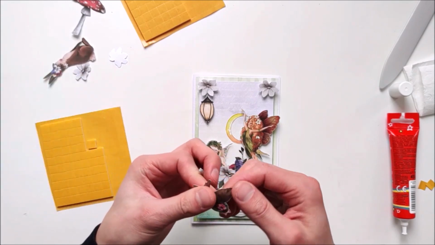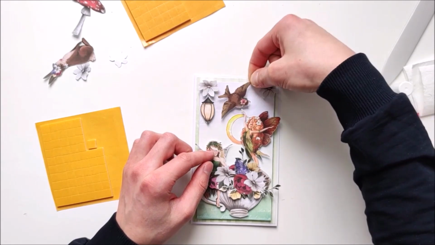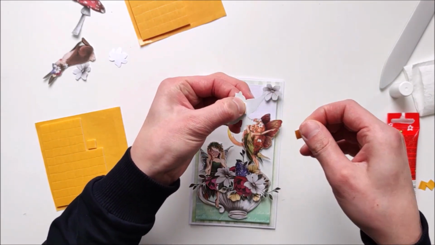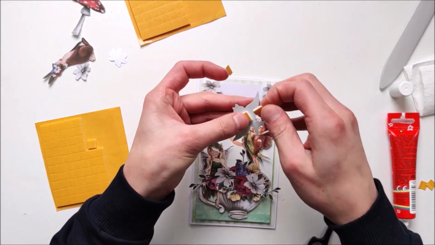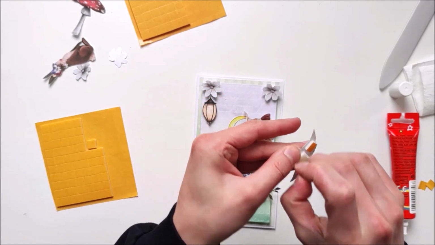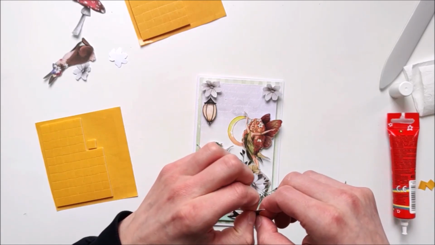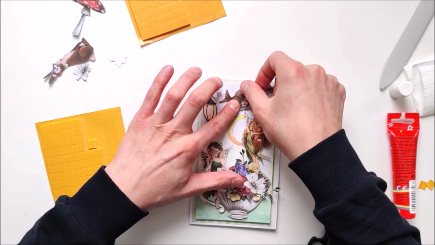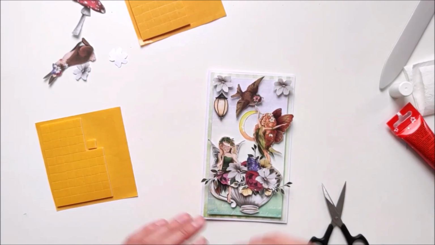What else do we need? The bird flying in the sky. Yeah, it must be on 3 millimeters foam. So I will cut one foam in half and add this half of foam on his wings. Yeah, on his wings. Yes, like that. So he will fly to our fairies.